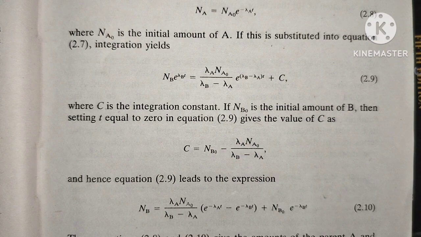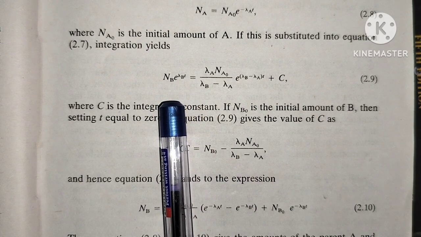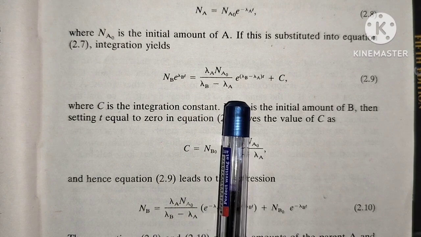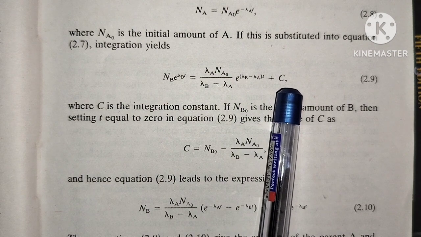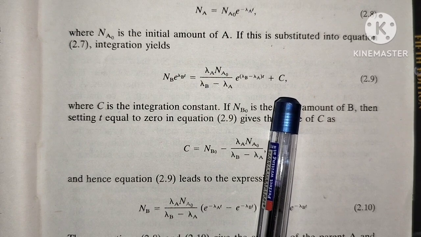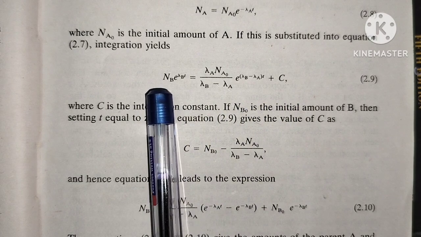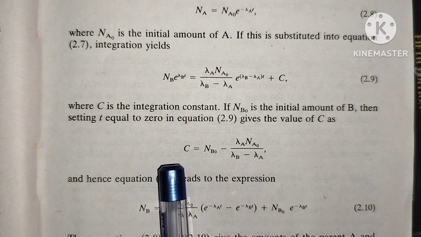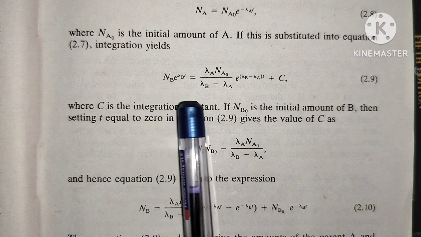After integrating, you get this equation: Nb e^(λb t) equals λA Na0 by (λb minus λA) into e^((λb minus λA) t) plus C. C is the integration constant. We have to find it using the initial conditions. At time t equal to 0, Nb equals Nb0. You substitute that and you get the C value.